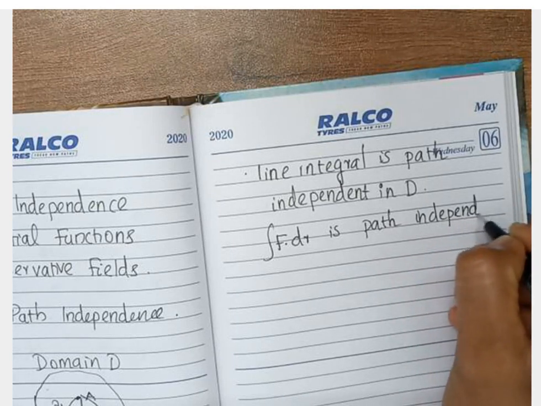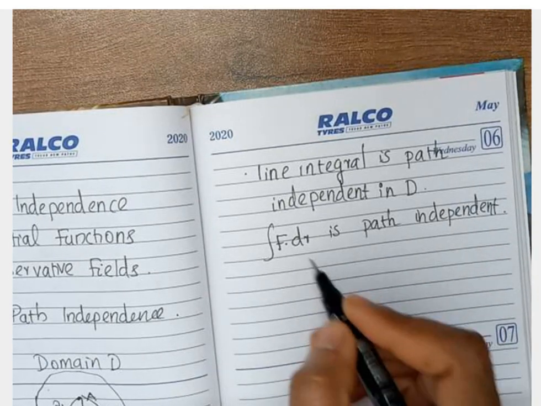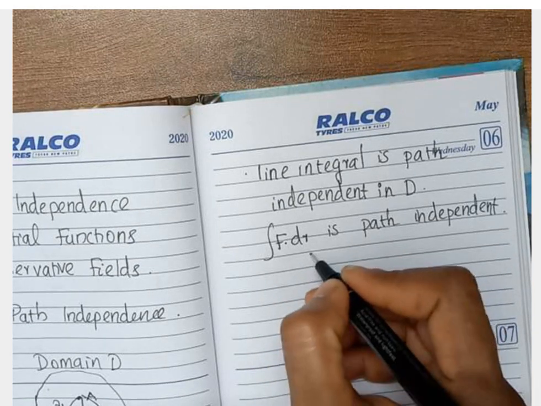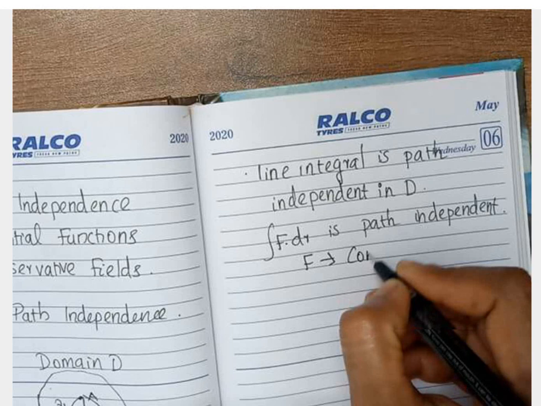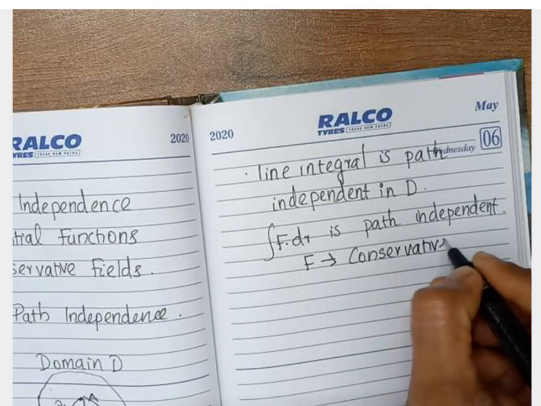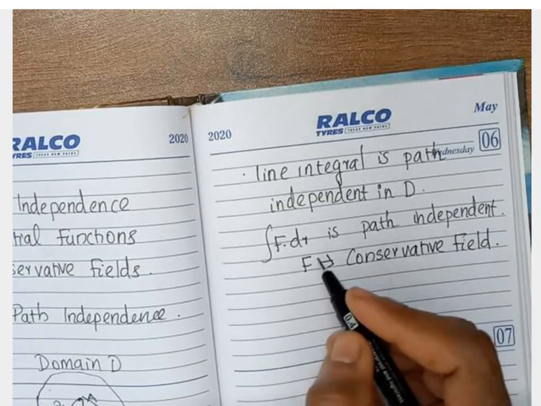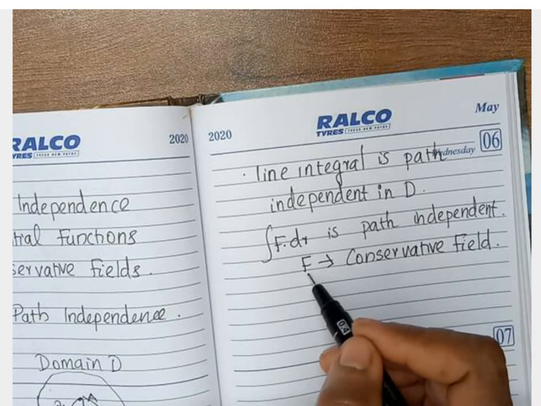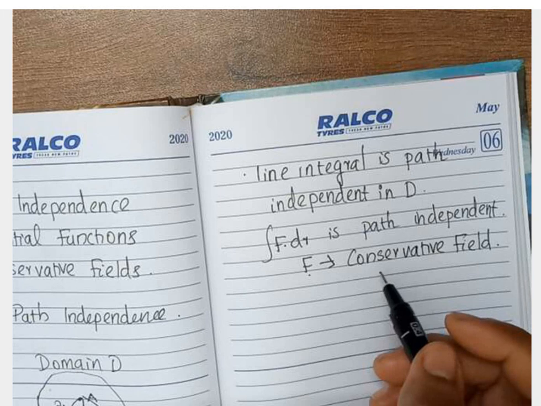If this line integral is path independent, then this type of field F is known as a conservative field on the domain D.